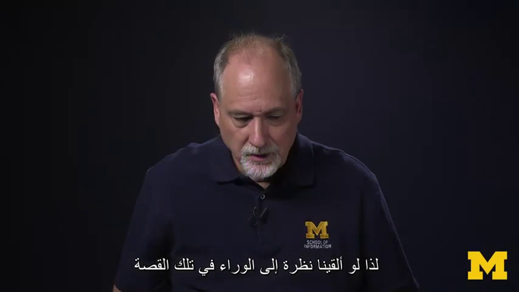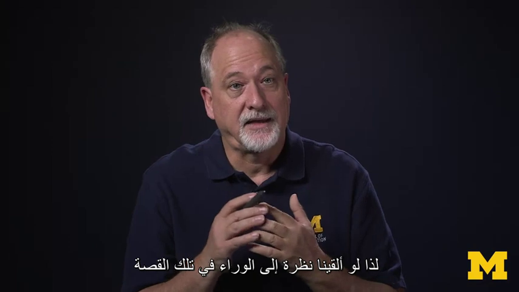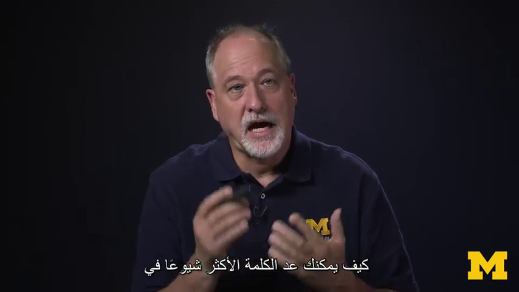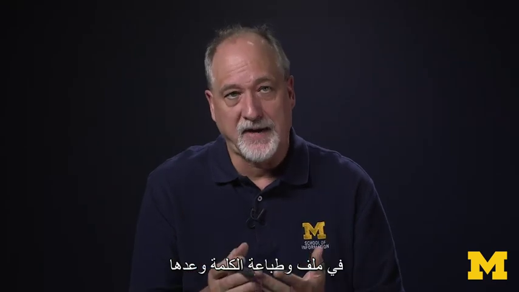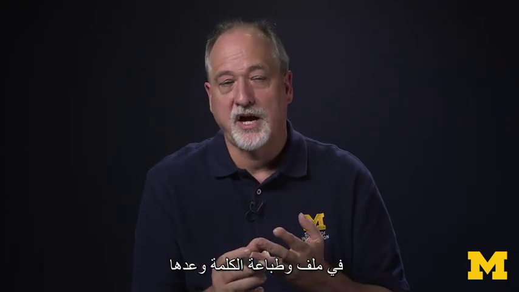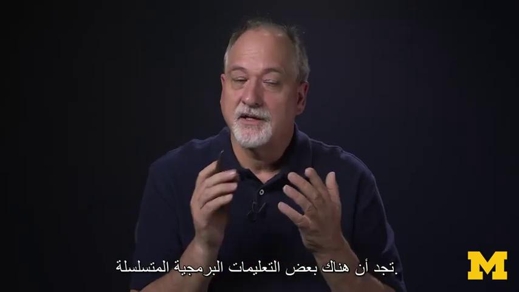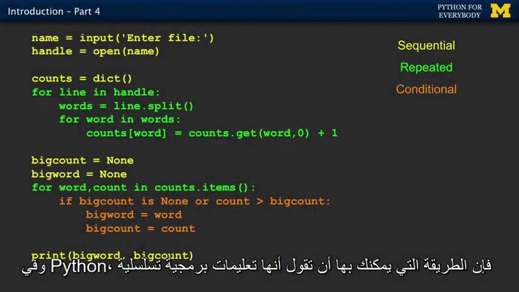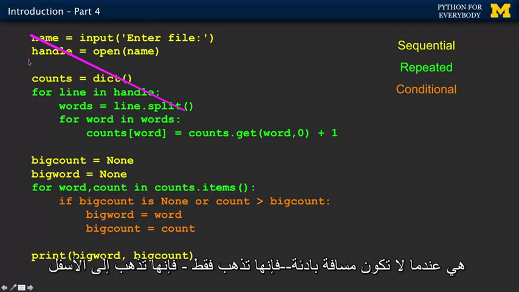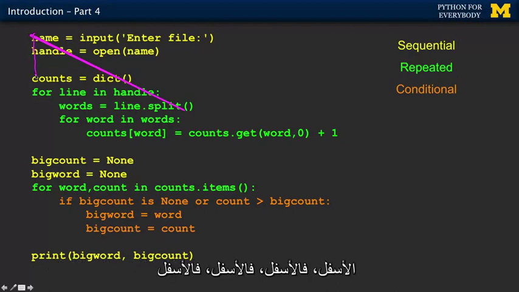Okay? So if we take a look back at that story, how you count the most common word in a file and print what the word is and how many there are, you find that there's some sequential code. And in Python, the way you can tell that it's sequential code is when it's not being indented. It goes down, down, down, down, down.